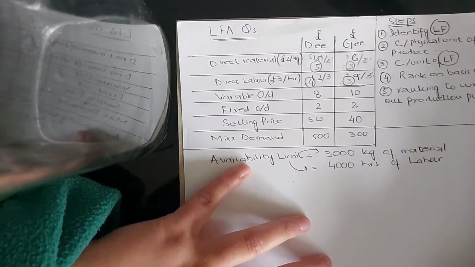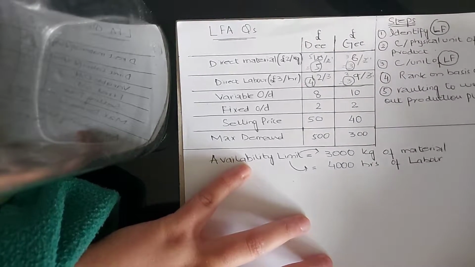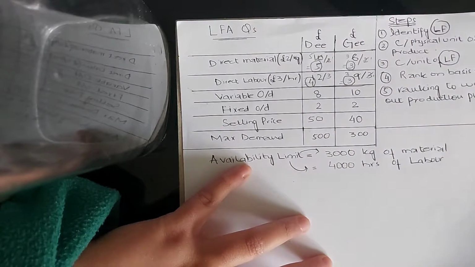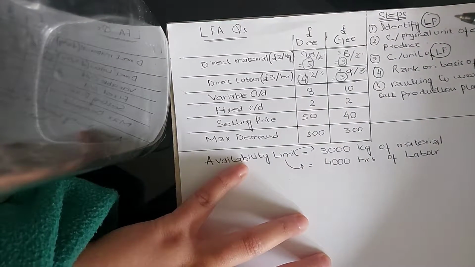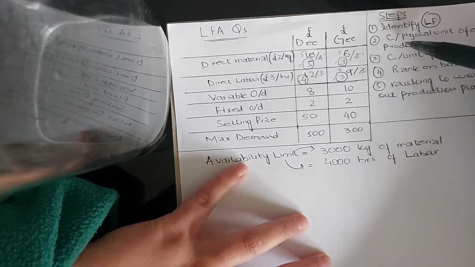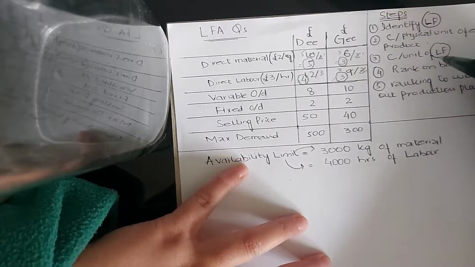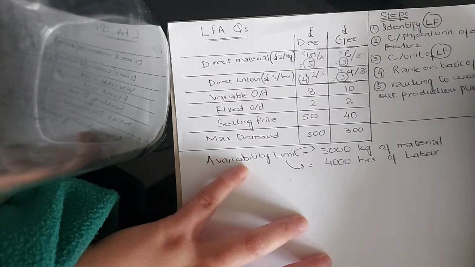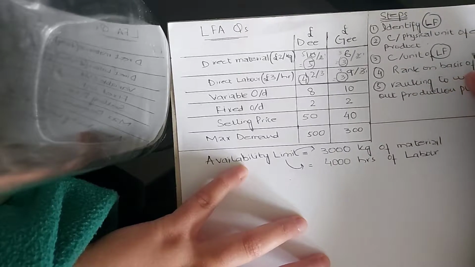So for limiting factor analysis, there are a few important steps that we need to follow one by one. The first step is to identify the limiting factor itself. The second step is to find the contribution per physical unit of each product. The third step is to find the contribution per unit of the limiting factor. And then the fourth step is to rank them on the basis of your contribution per unit of limiting factor.